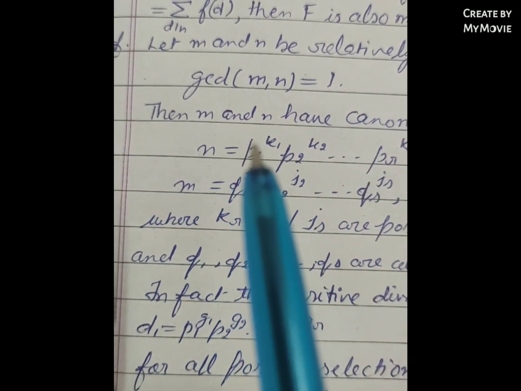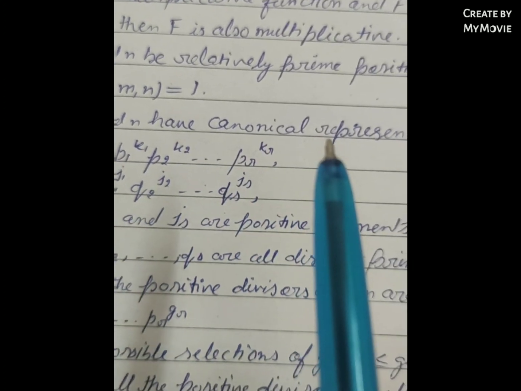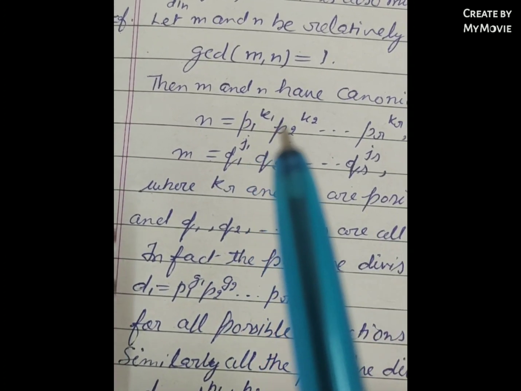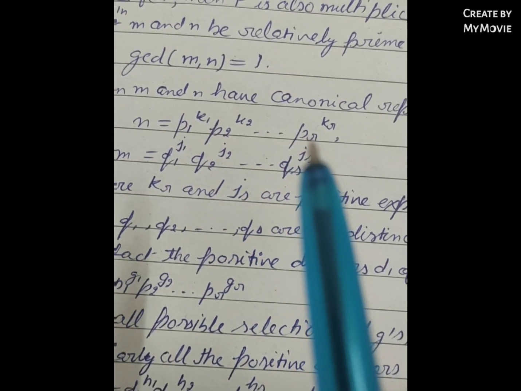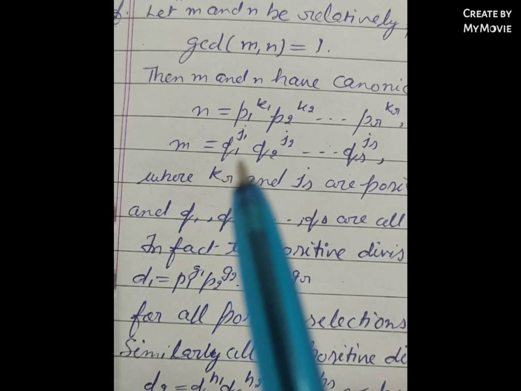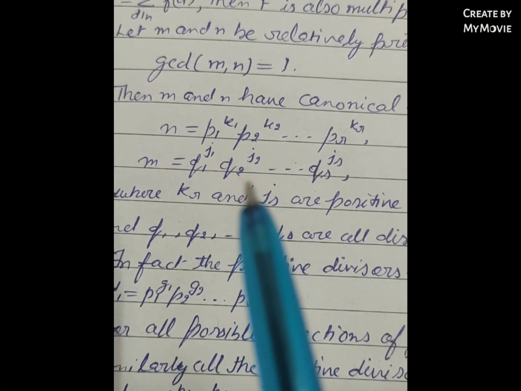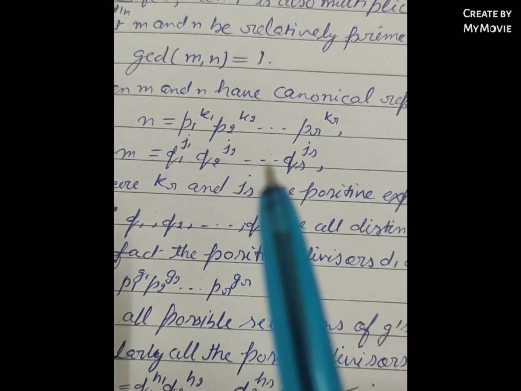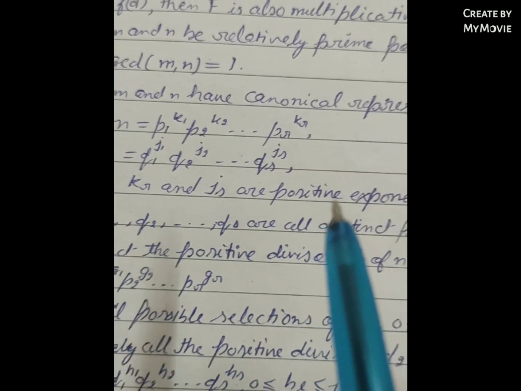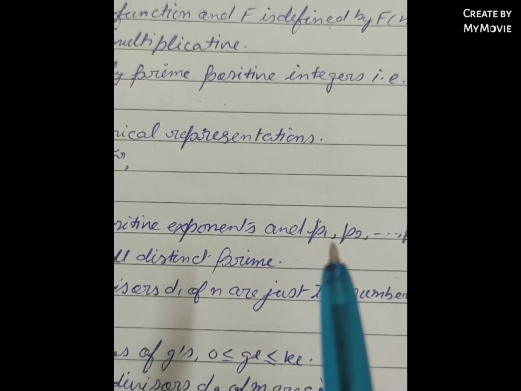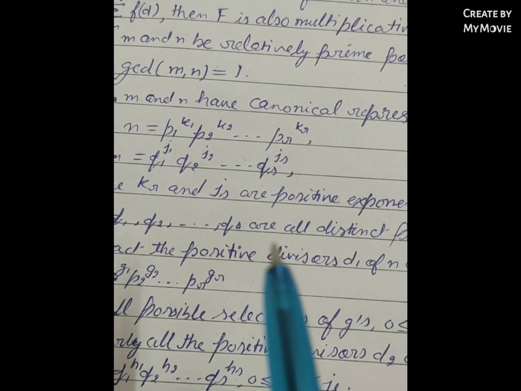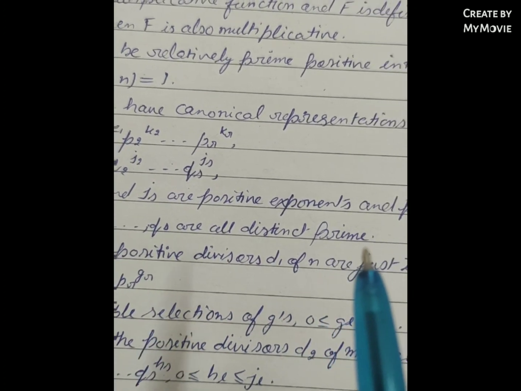m and n have a canonical representation. n is equal to p1 raised to power k1 into p2 raised to power k2, and so on, pr raised to power kr, and m is equal to q1 raised to power j1 into q2 raised to power j2, and so on, qs raised to power js, where kr and js are the positive exponents of p1, p2, pr and q1, q2, and so on, qs are all distinct primes.